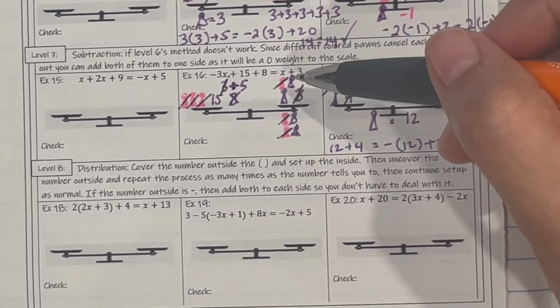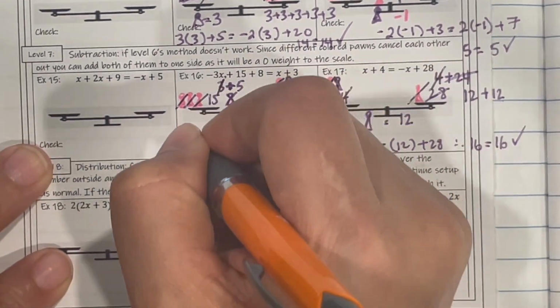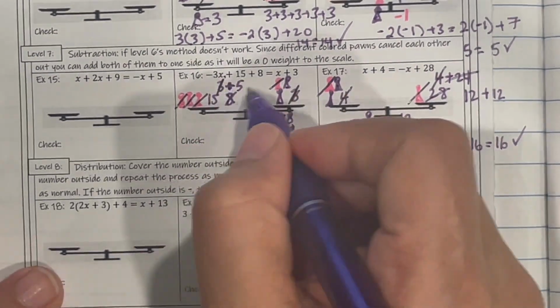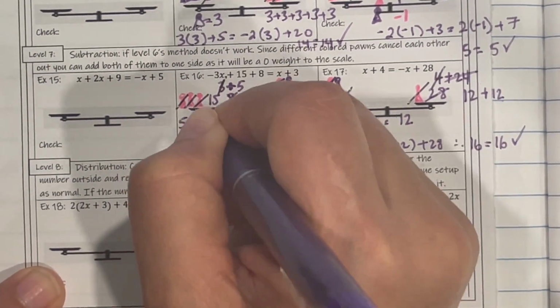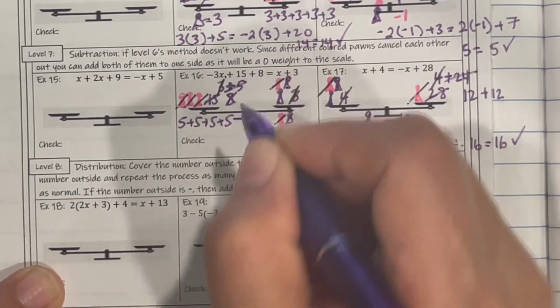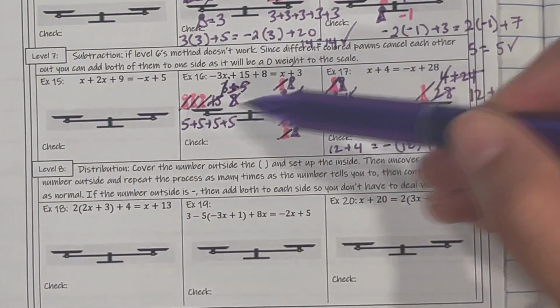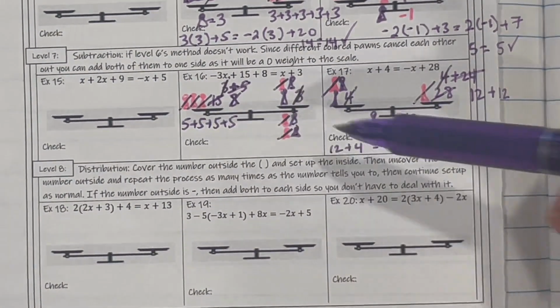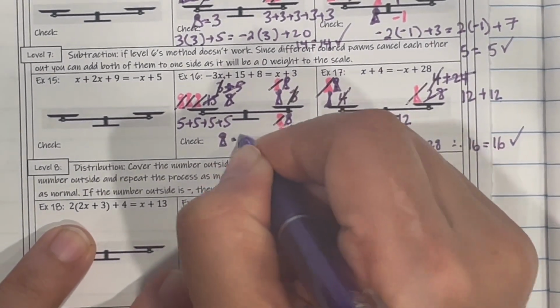20 divided by 4 is going to be 5. So basically I can replace this 15 with 5 plus 5 plus 5. That's 15, right? So that hasn't changed anything. And then I have this other 5. And now it's completely balanced. It's still the 20 ahead. But now I have an equal number for each pawn. So a pawn is equal to 5.